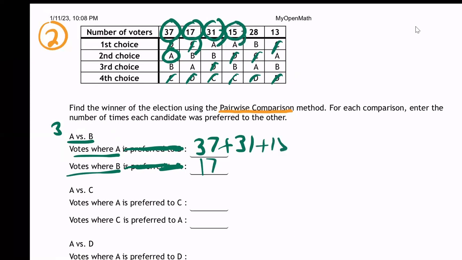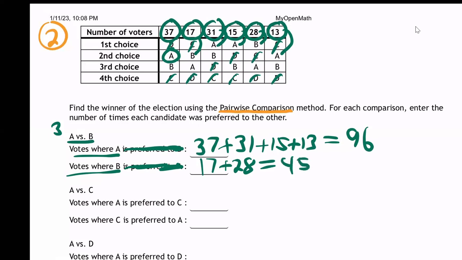So that's up here. And the 28, they have B higher. I'm having some trouble. 28, B is down here. And these 13, they like A higher. So add those up. Use your calculator. I can tell who won, but they want the actual numbers, don't they? I'm getting 96, and here I'm getting 45. Okay, so there's how that went.